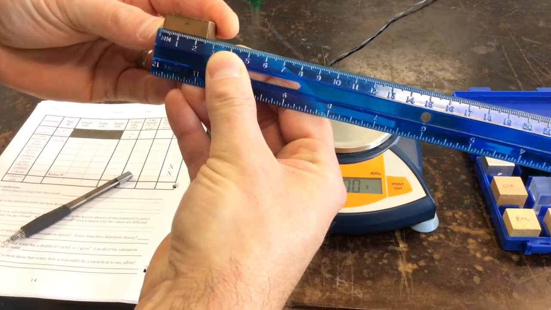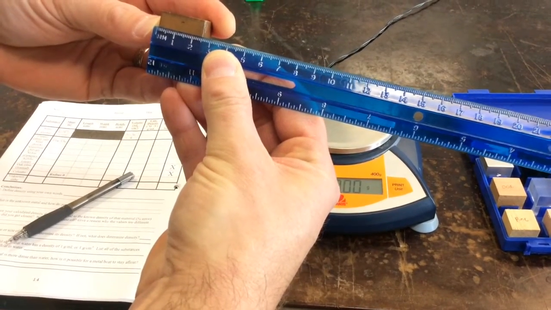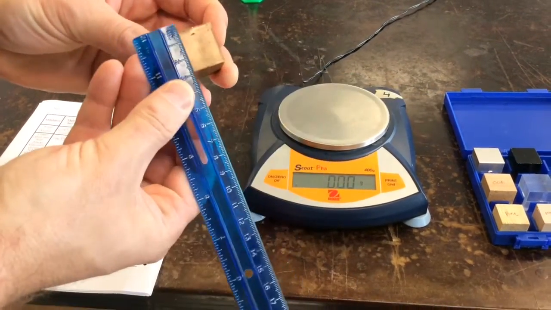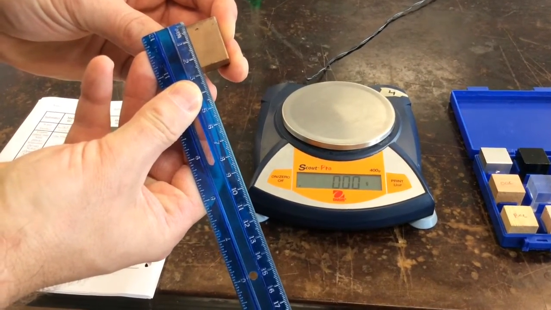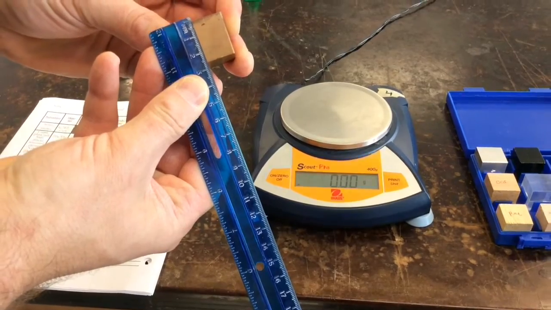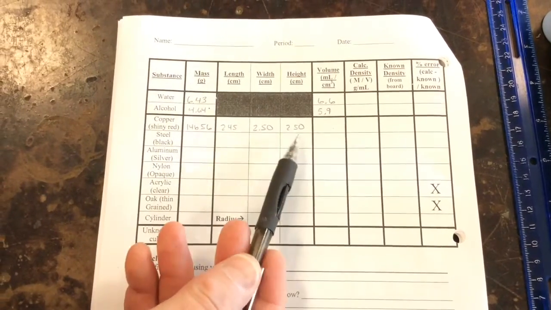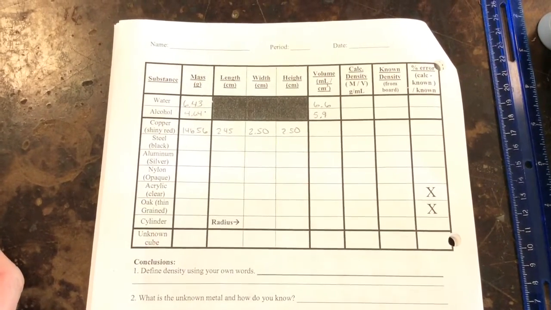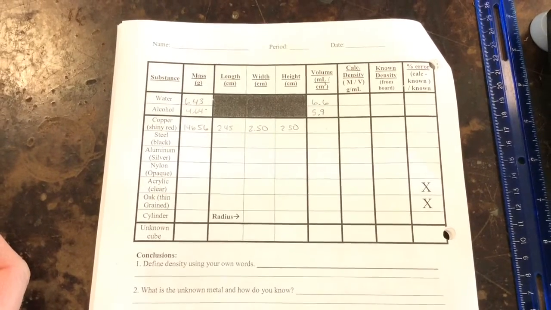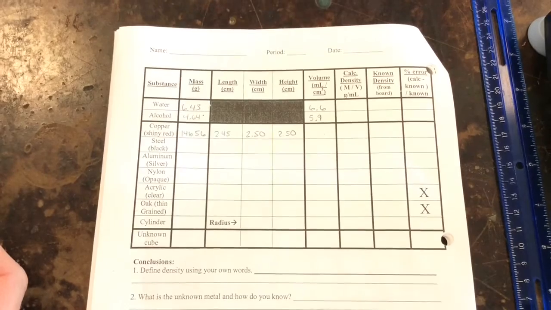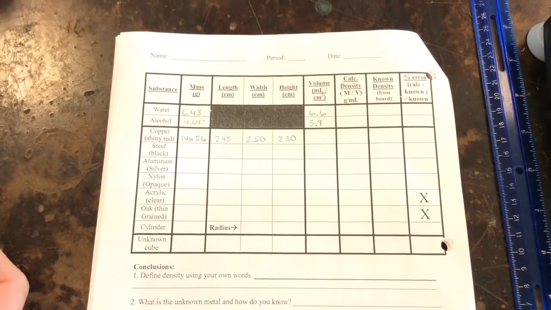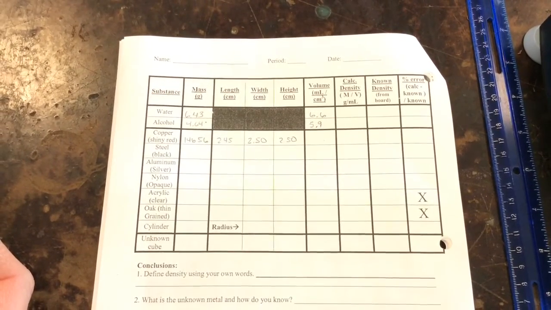This one is 2.50 centimeters. And you'll measure the height. And the height is also 2.50 centimeters. So with our length, width, and height, you're going to multiply those three together to get our volume. Once you've calculated the volume, you're going to find your density by taking the mass divided by volume.